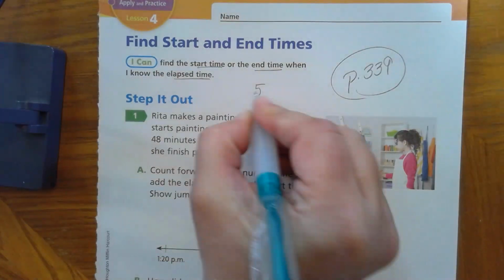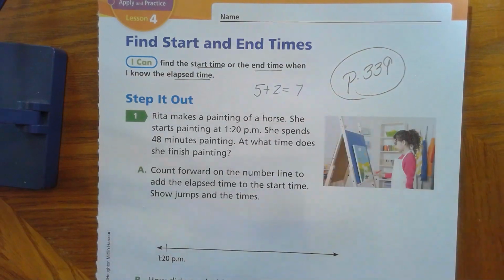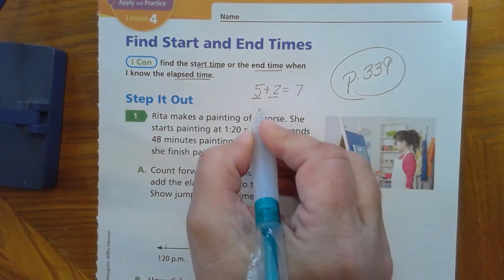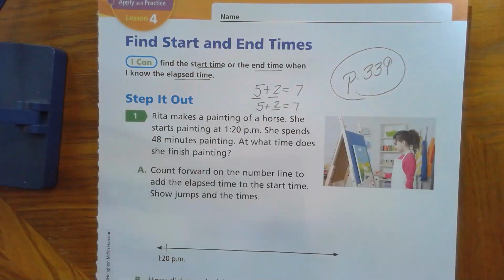It's kind of like one of those things when you have plus 2 equals 7. So you're given these two options. Well, today it's kind of like having 5 plus what equals 7. Okay, so that's what we're looking at today.